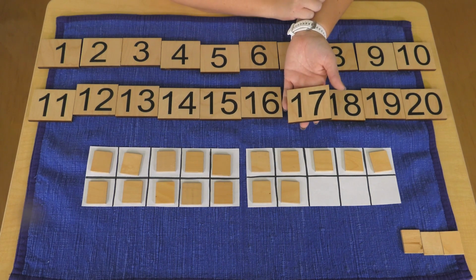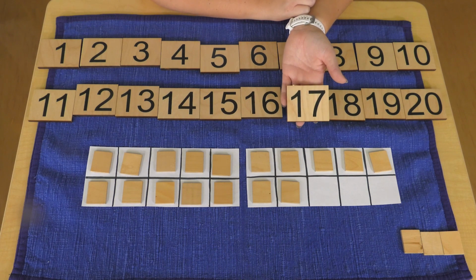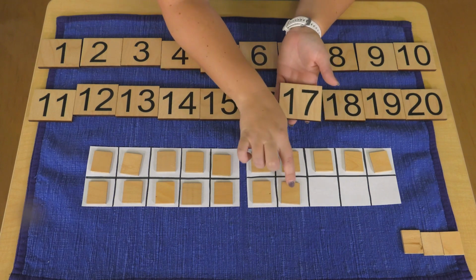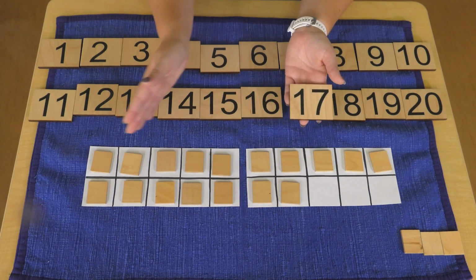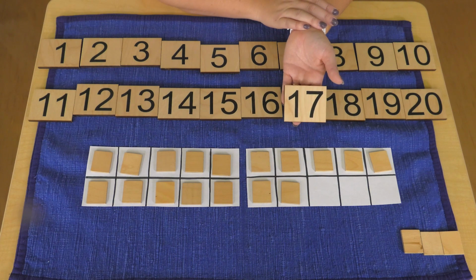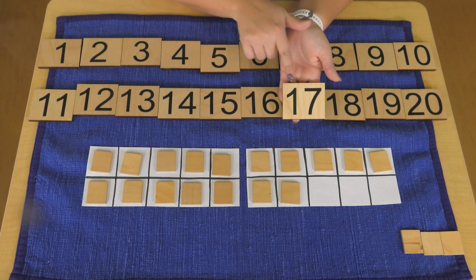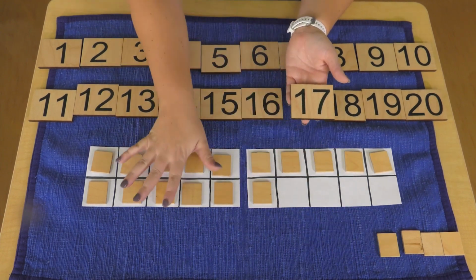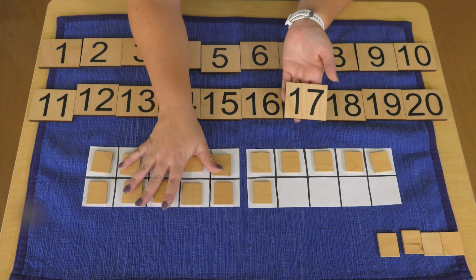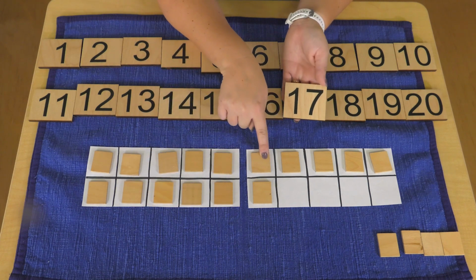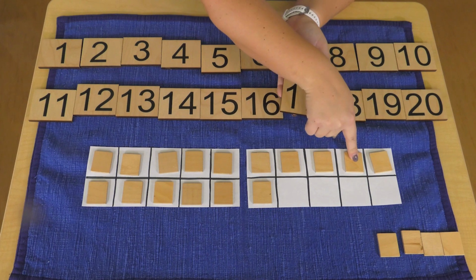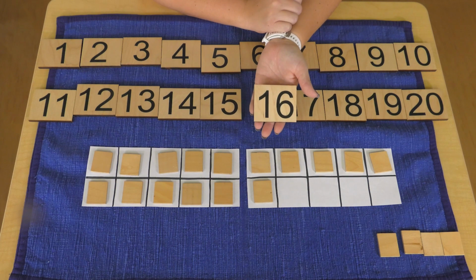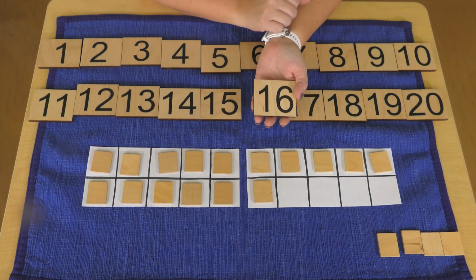Now I'm going to ask you the question, what number is 1 less than 17? If I take away that last square on my tens frame, how many will still be represented on my tens frames? 1 less than 17. I take 1 away. I know I already have 10 over here, so I can count this box starting 11, 12, 13, 14, 15, 16. So 1 less than 17 is 16.